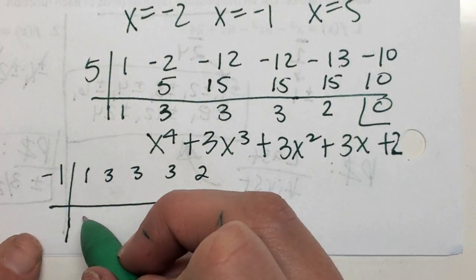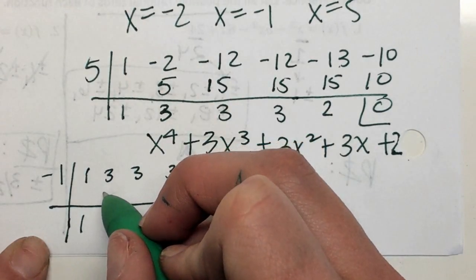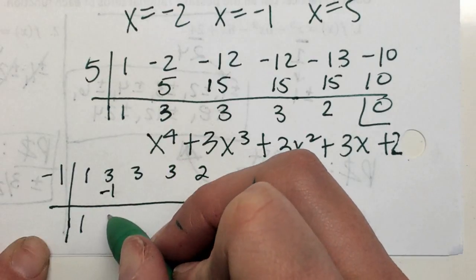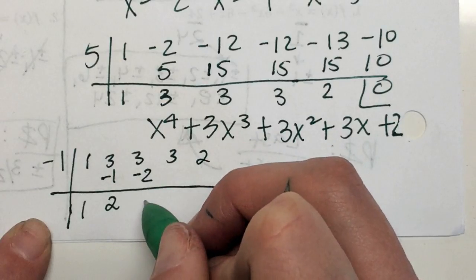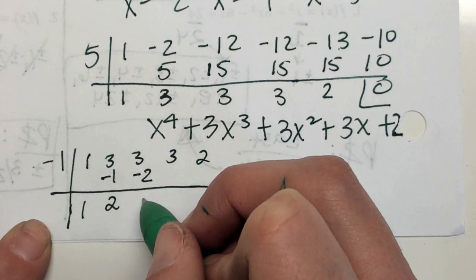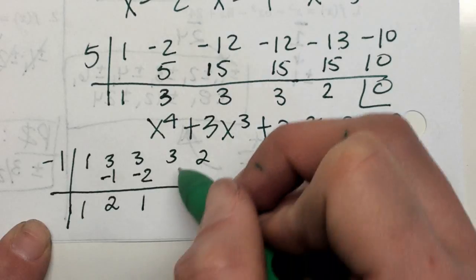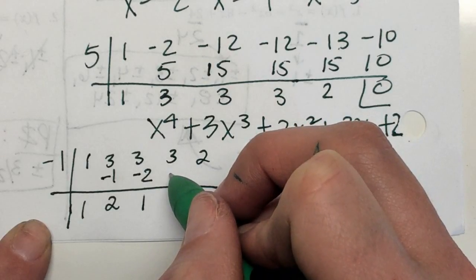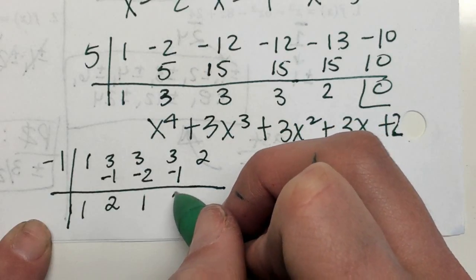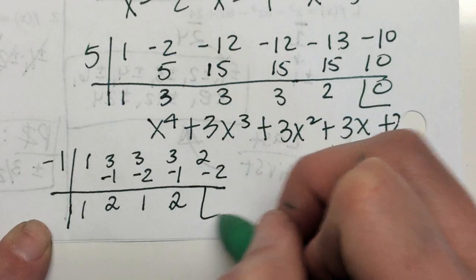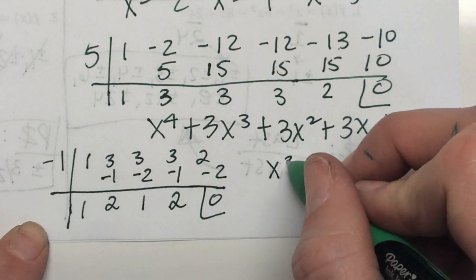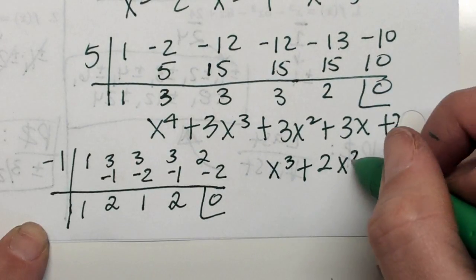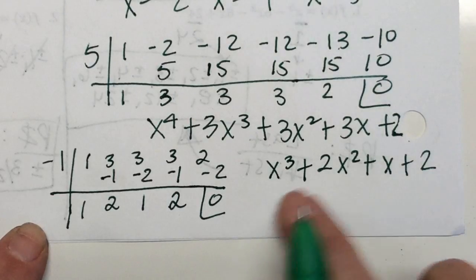All right, Elena, what goes here? Michael? David? Aaron? Good. Haskins? Daniel? Nope. Good. Cordell? 2. Everybody? Very good. Alright, tell me how to write this one as an answer. X cubed plus 2x squared plus x. Very good. Can we try to factor this one? Yes. Yes. I'll give you time to write it.